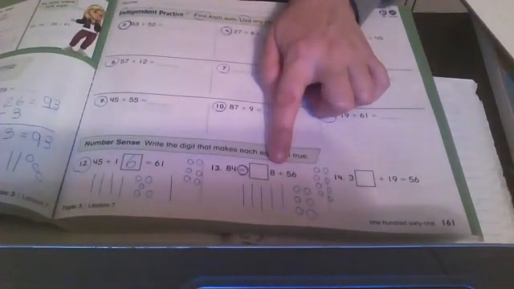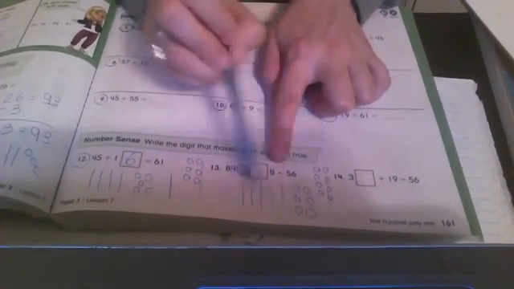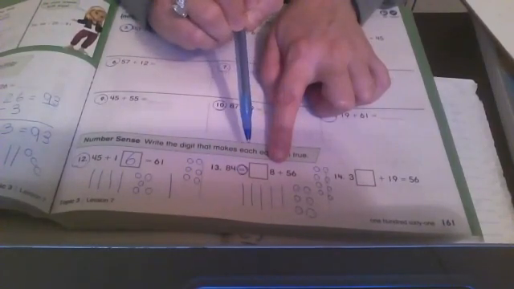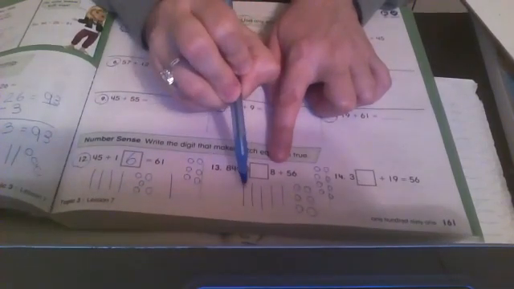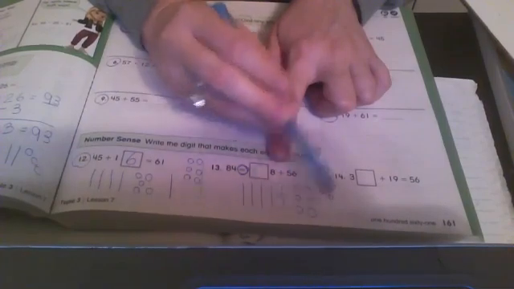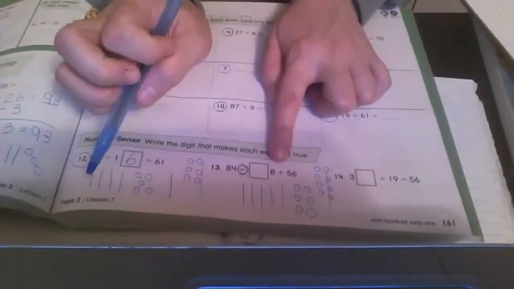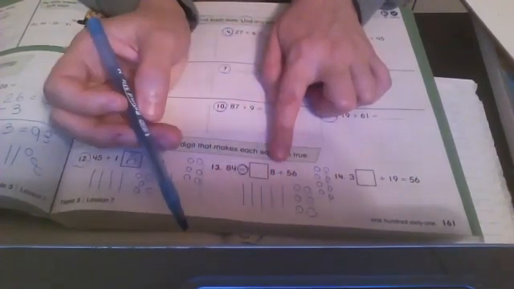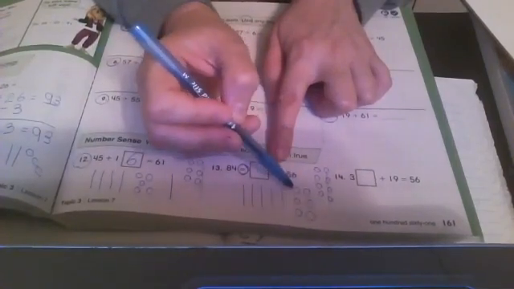Okay. So the question is, how many more do I need to add to what I have already to get to 84? So let's figure out what we have so far. We have 10, 20, 30, 40, 50, and then I'm seeing many ones. So I'm going to ask myself, do I have enough ones to make a 10? Do I have enough? I do, don't I? So I have 8 here, 9, 10.